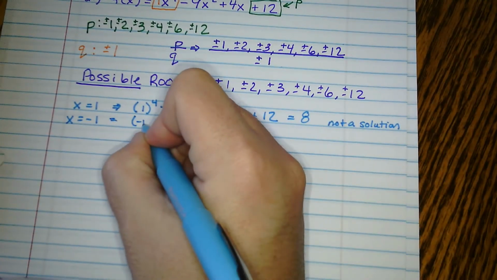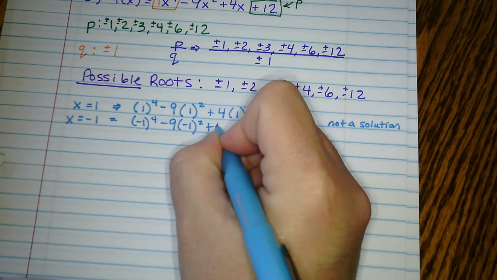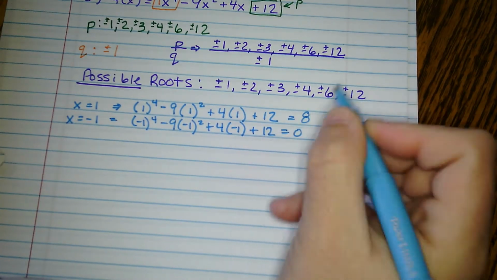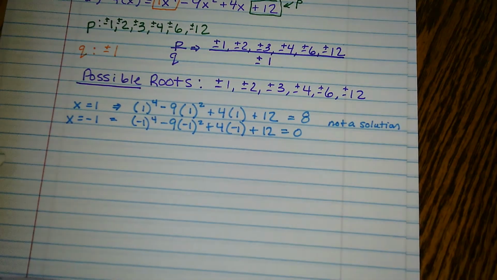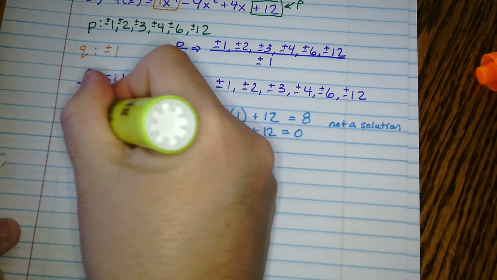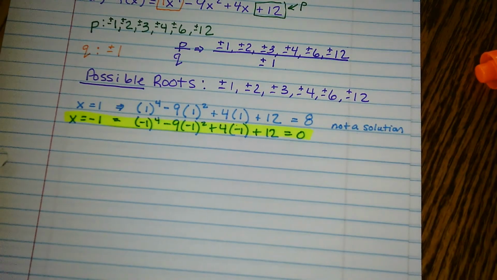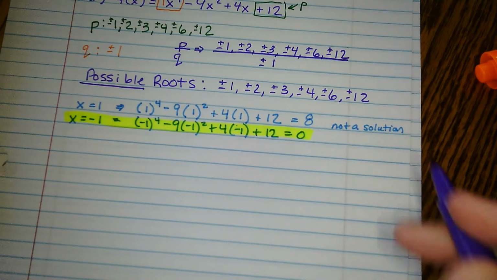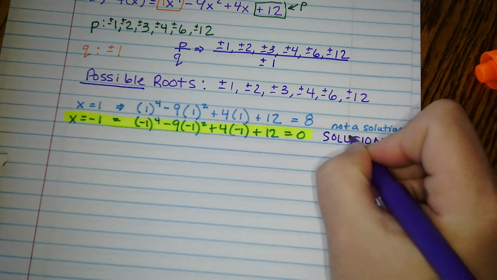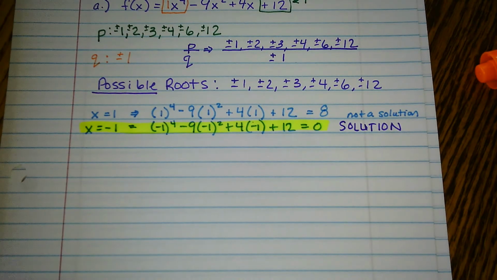So when I plug -1 in here and calculate, I get 0. So what I'm going to do is take this guy and highlight him. This is a solution. I know it's a solution because the remainder is 0. Okay, so x equals -1 is one of my answers.